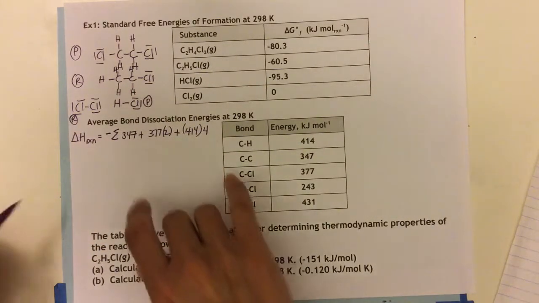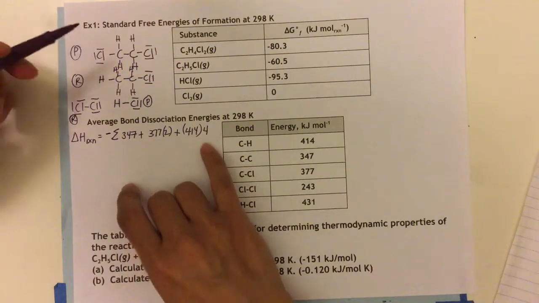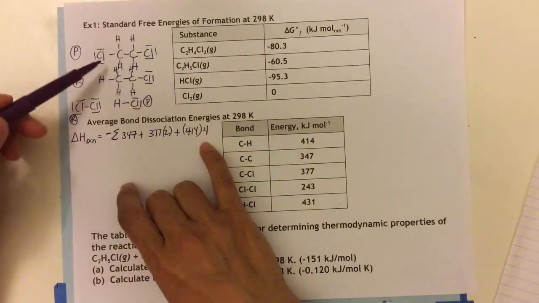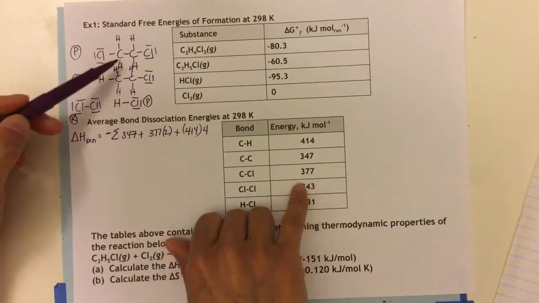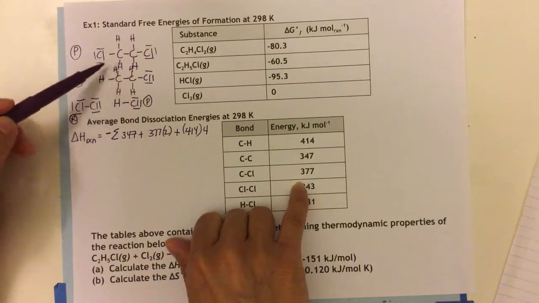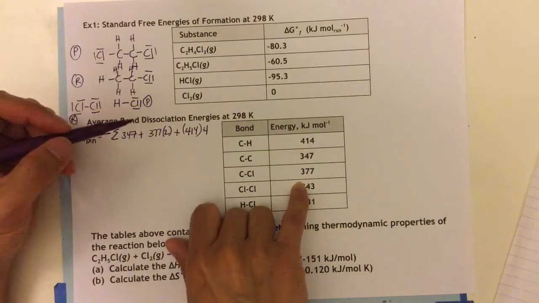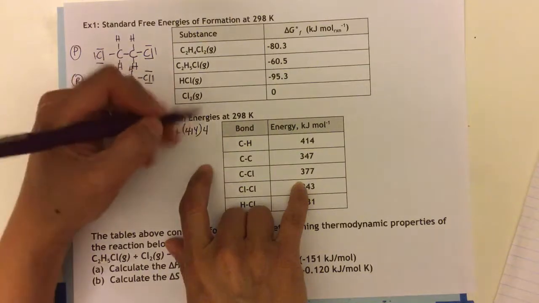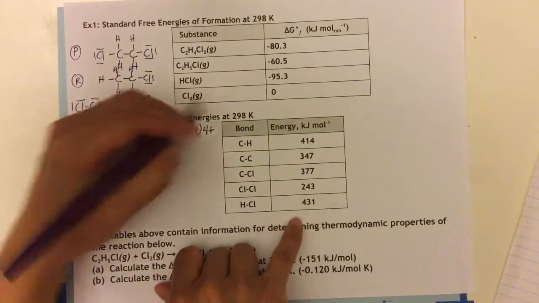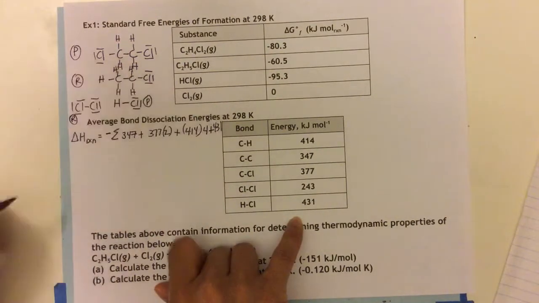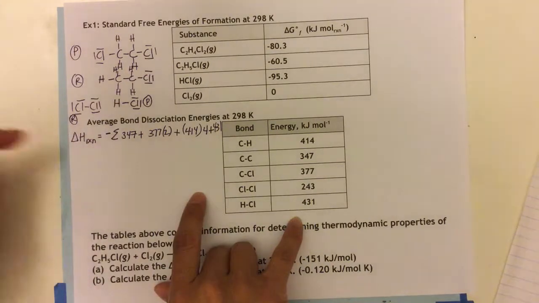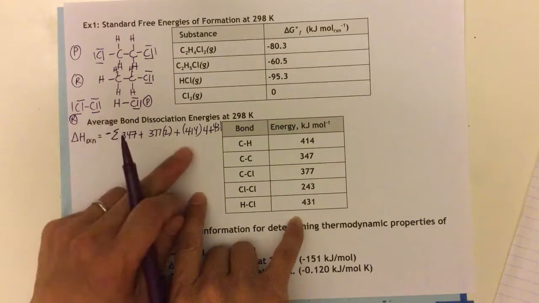And I think we are missing a Cl bond. So we've got our CH, 4 of them, our 377 CCl bond, and then our CC bond. Oh, we forgot our HCl bond. So our HCl bond in our product is 431.